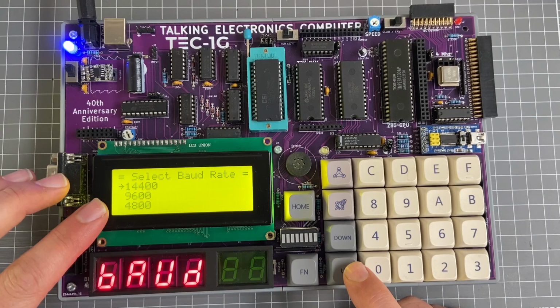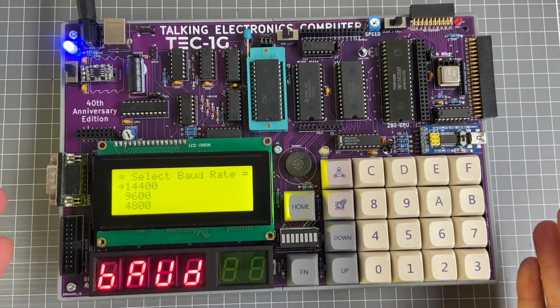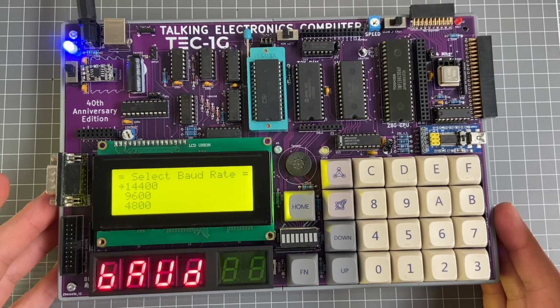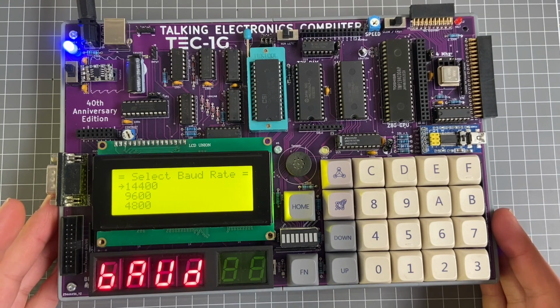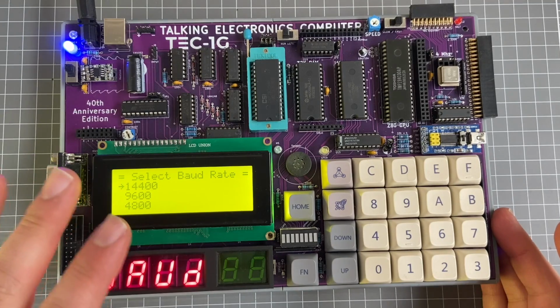On top of being an awesome Z80 trainer where you can enter code, create programs, do fancy things, the monitor also supports a few add-on cards, and I'm going to go through all the add-on cards that the monitor supports.